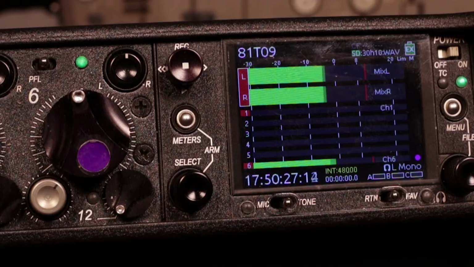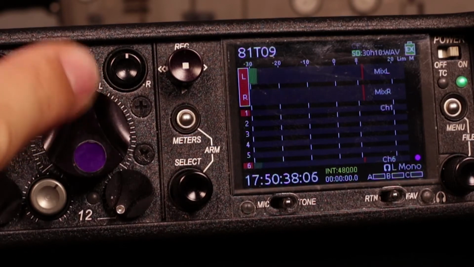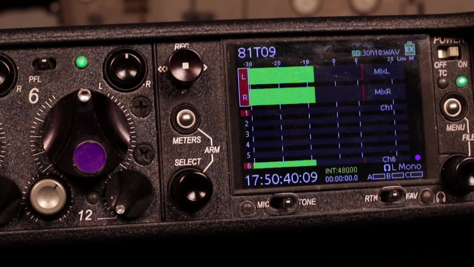So I wanted to do a little video on pre-fade listen. I've already explained in another video that pre-fade is anything before anything's affected by the fader. This generally, in terms of the Sound Devices 688, relates to the ISO tracks.